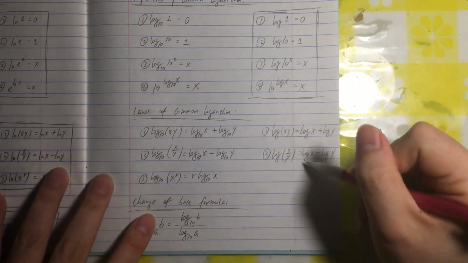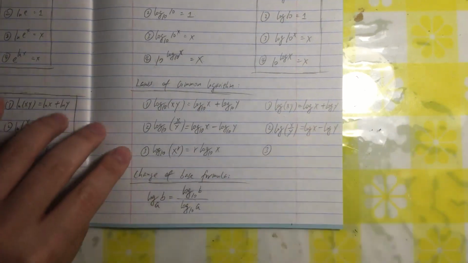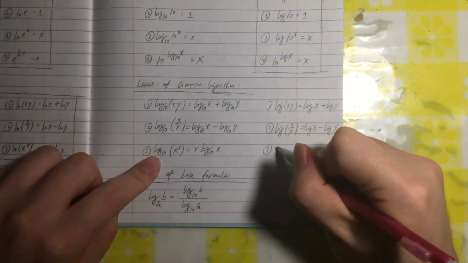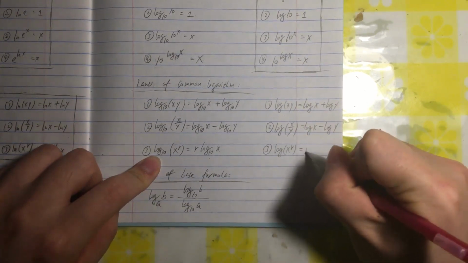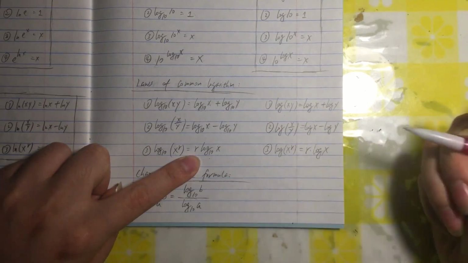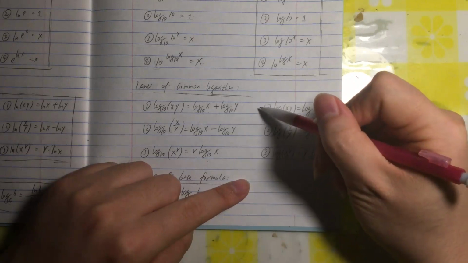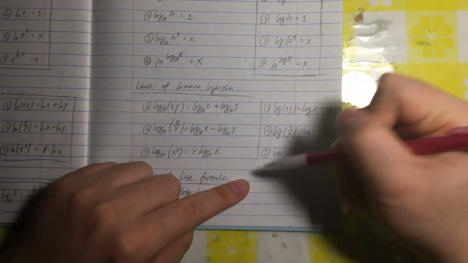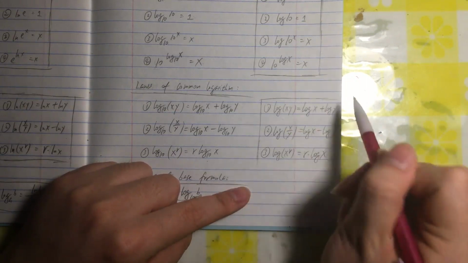If there's no base, the base is 10. And the third law here, I have log of x to the power of r equal to r times log of x. If there's no base, the base is 10. So those are the laws of the common logarithm. Remember these laws.